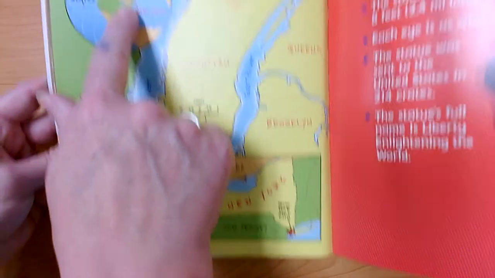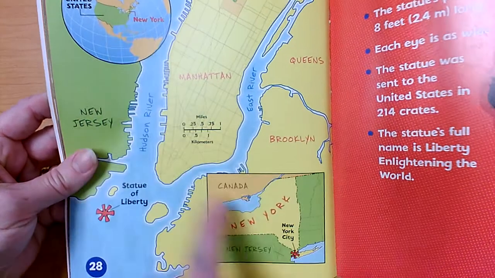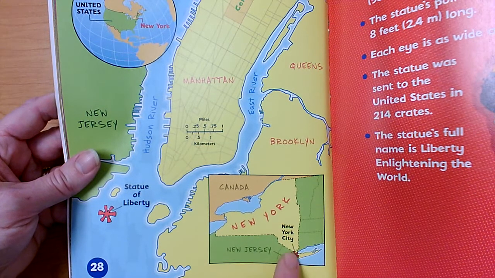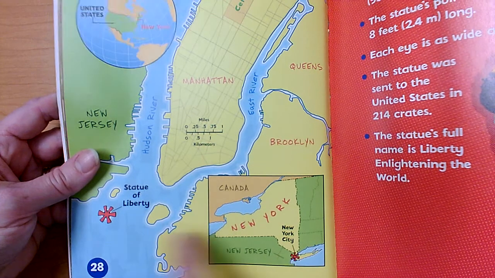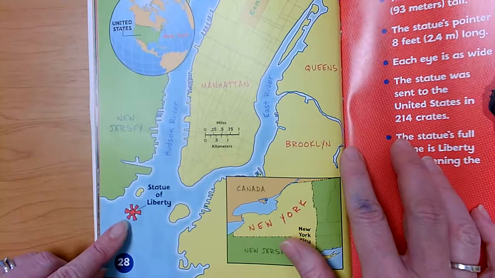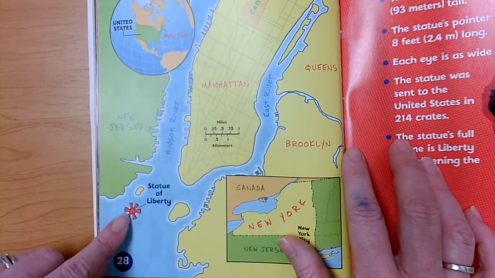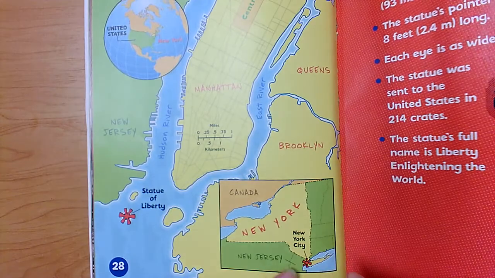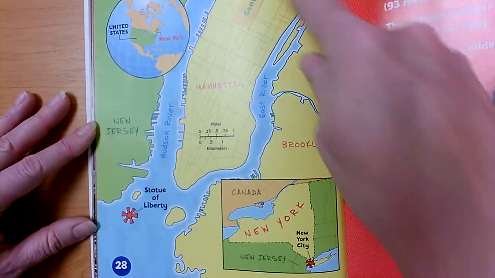So it zooms into this little picture that we'd seen, and it gets us close. Then, see this little area right here? They zoomed in on that, and they said that's where the Statue of Liberty is, in New York Harbor. And they zoomed in so that we could see there's New Jersey, and here's New York.